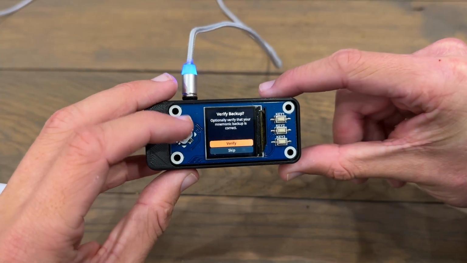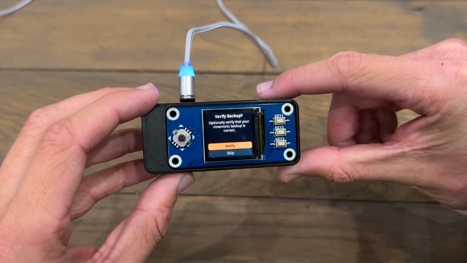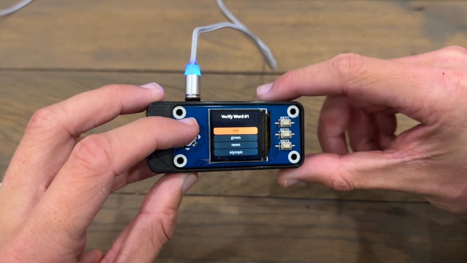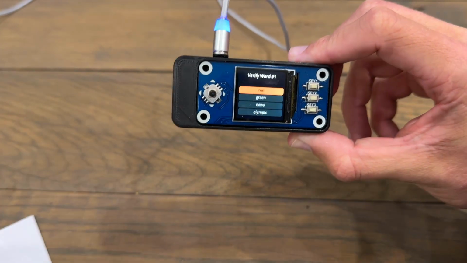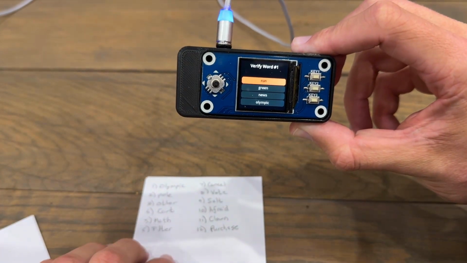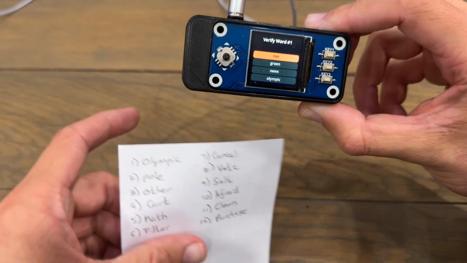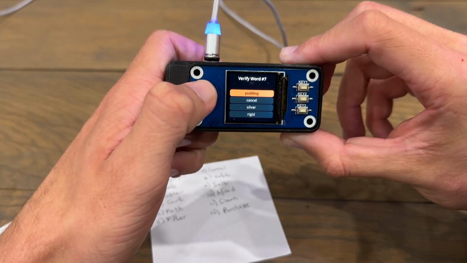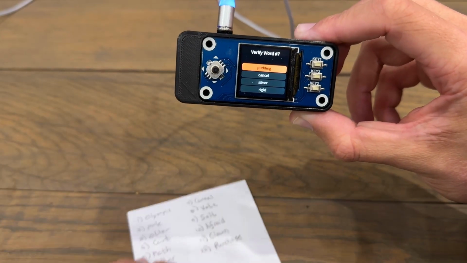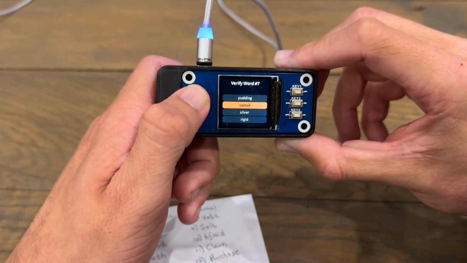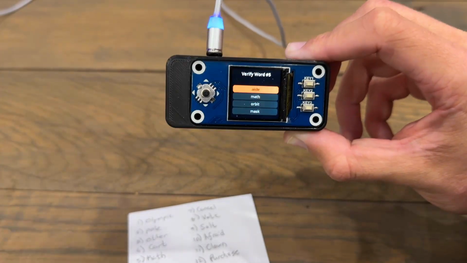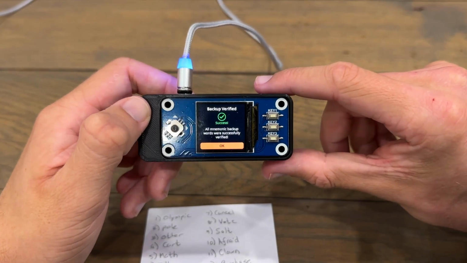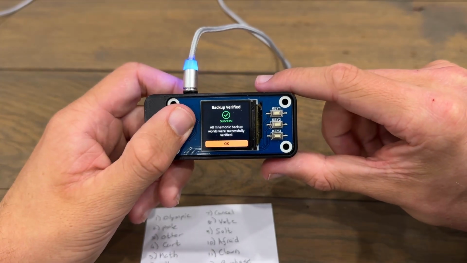And then it's going to ask me to verify this backup, and this is a step you absolutely must do. So I'm going to click verify, and then it's going to ask me what each word is. So for example, word 1 is Olympic over here. You can see it's Olympic. So I'm going to select Olympic. And then word 7 is cancel. So I'm going to select cancel. And then I'm going to do this for all 12 words. Cool, I've entered all the words, and here it says backup verified. So I'm going to click OK.